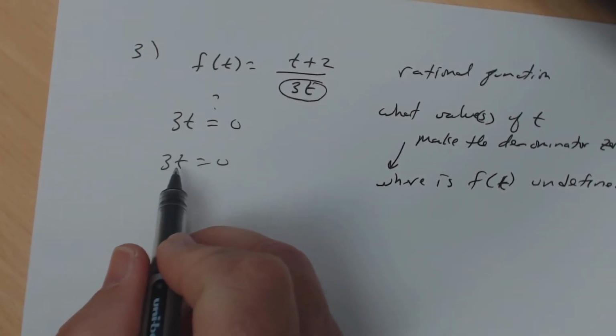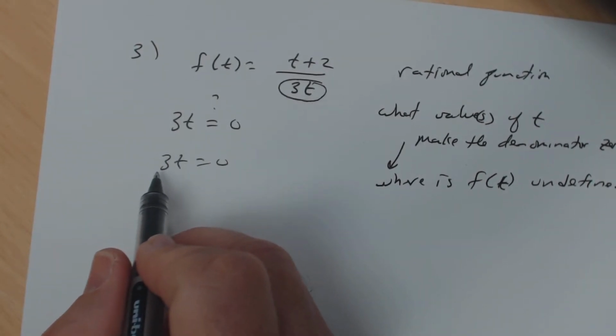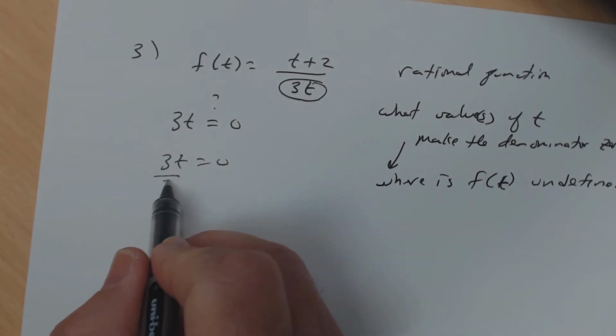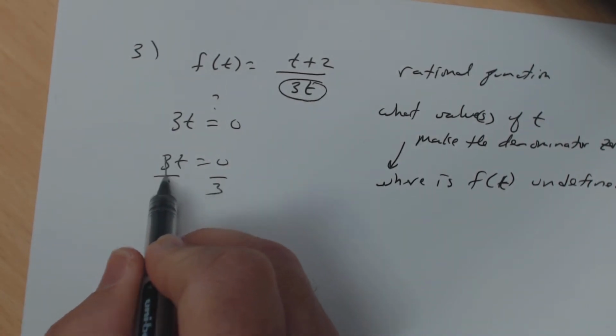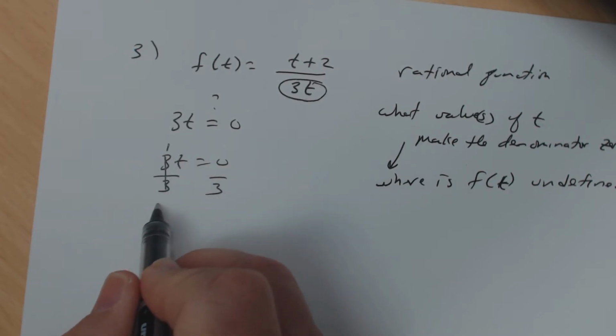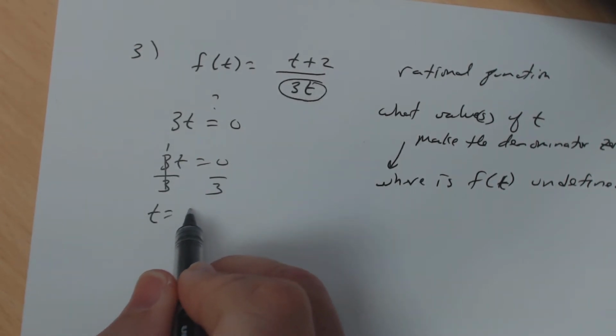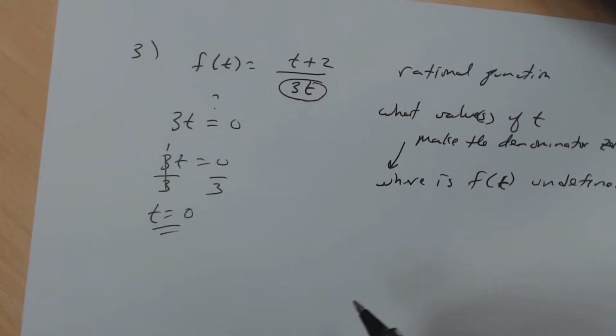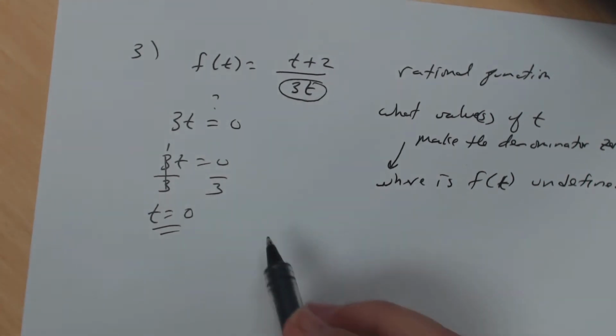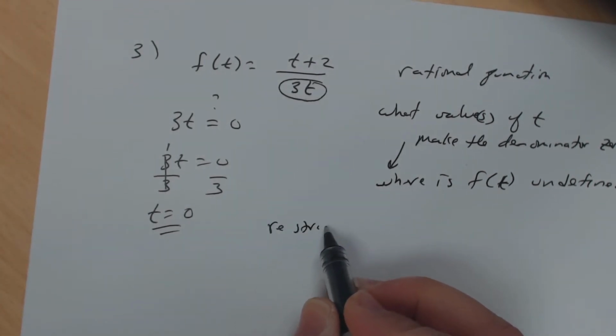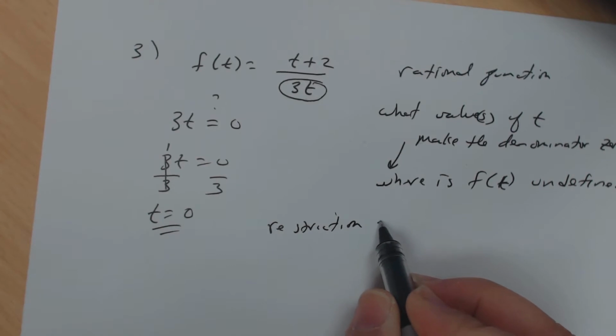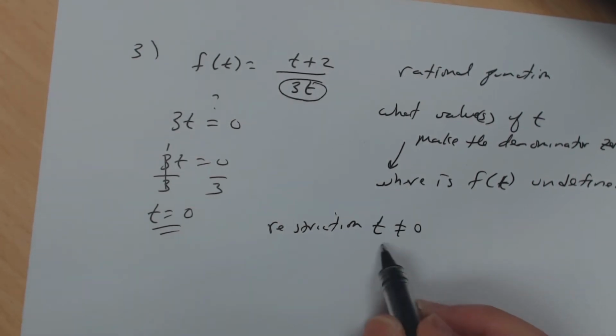Well, to get t by itself, you have this linear equation. Right now you're multiplying by 3. The opposite of multiplying by 3 is to divide by 3. And so 3 divided by 3 is 1. 1 times t is t. And 0 divided by 3 is 0. So you found what your restriction is. So my restriction is that t cannot equal 0.